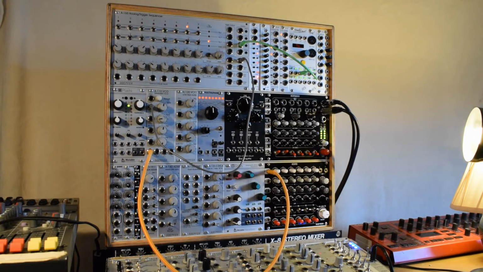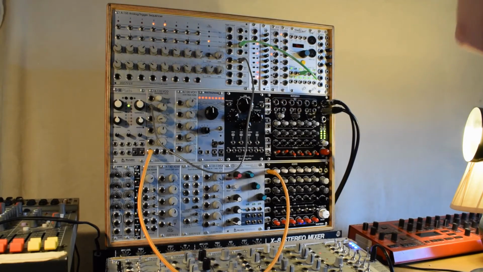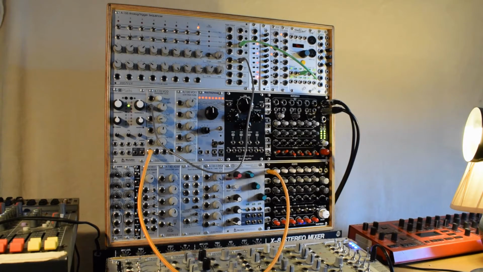It sounds a lot more interesting. It's not exactly musical yet, I wouldn't say, but you can obviously tell there's a definite sequence of 8 notes. I could change this so that it's not 8. I could do 6 notes or as many notes as I want, really, up to 8. But we're just running the 8-step sequencer at its full length at the moment.